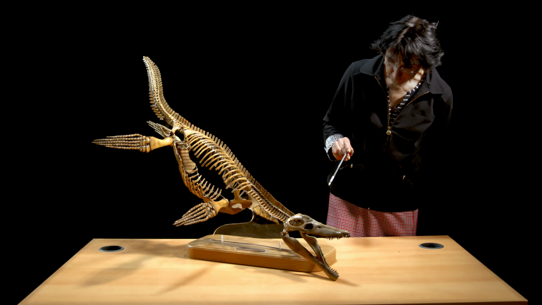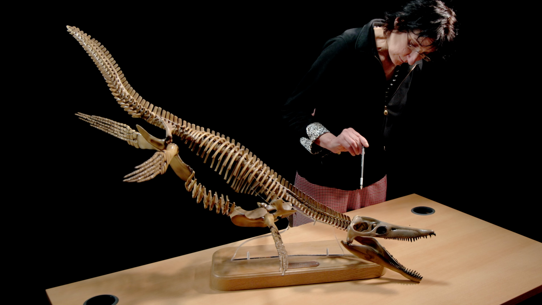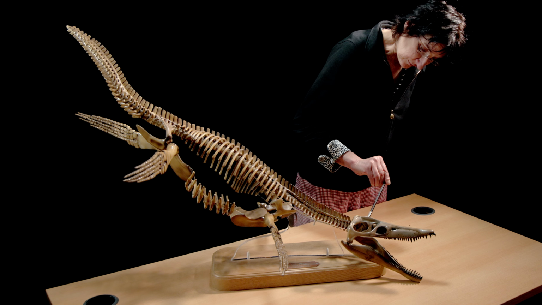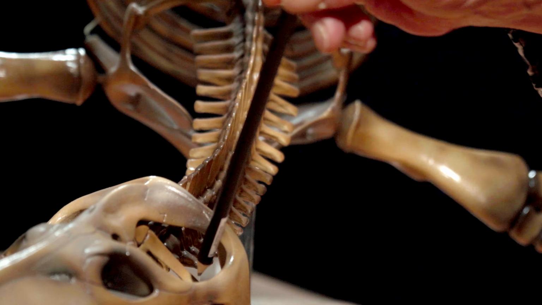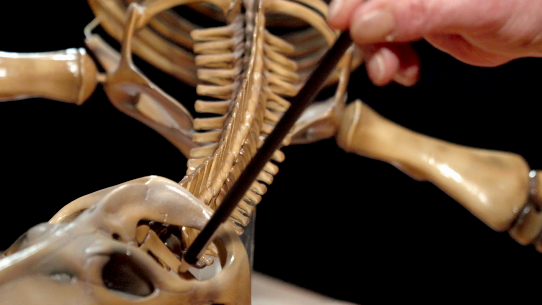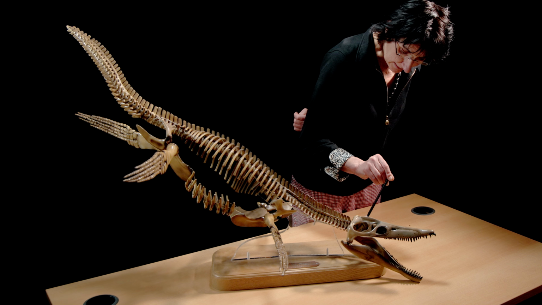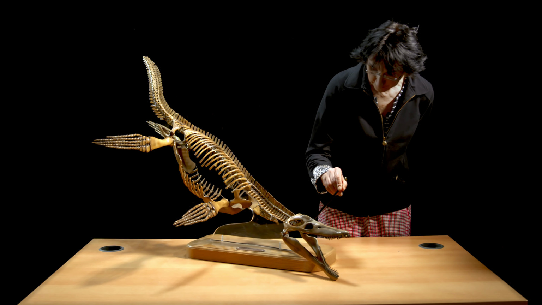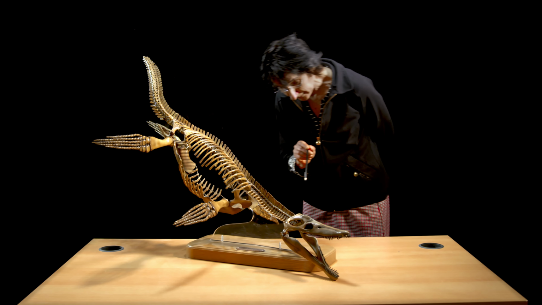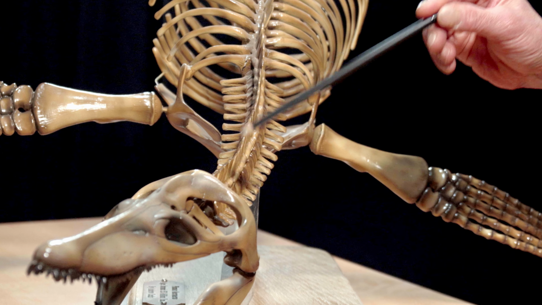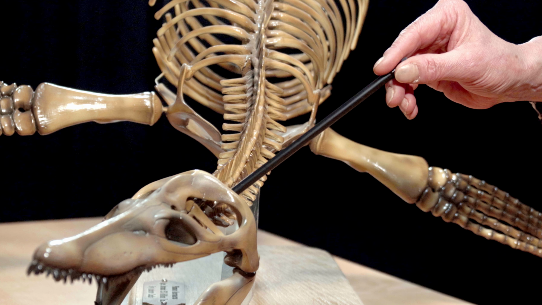One other thing perhaps I should have mentioned, looking through the temporal fenestrum on this side, we can see a small bone here which attaches the brain case to the posterior projection of the pterygoid. That's this bone here. That's called the exoccipital opisthotic, and it is supporting the brain case against the palate. Just there. So, atlas and axis are right at the front of the cervical vertebrae.